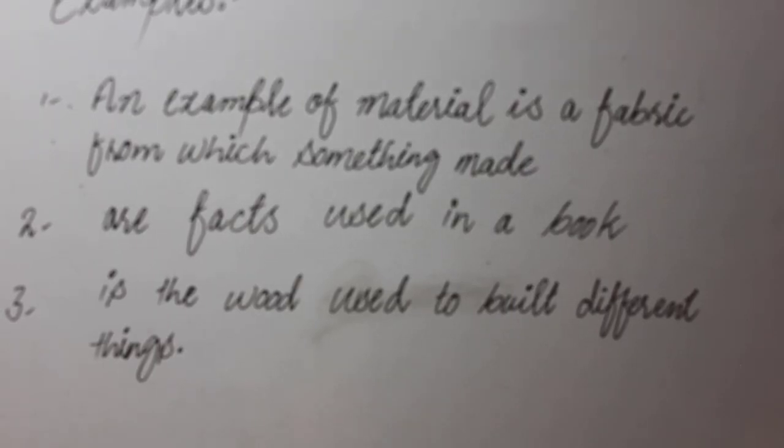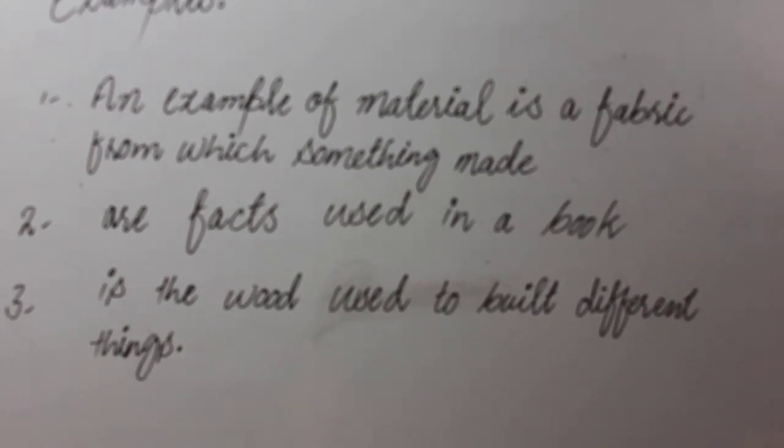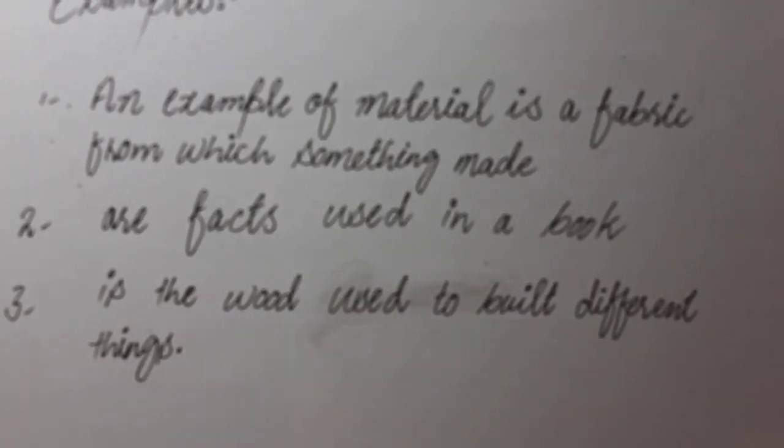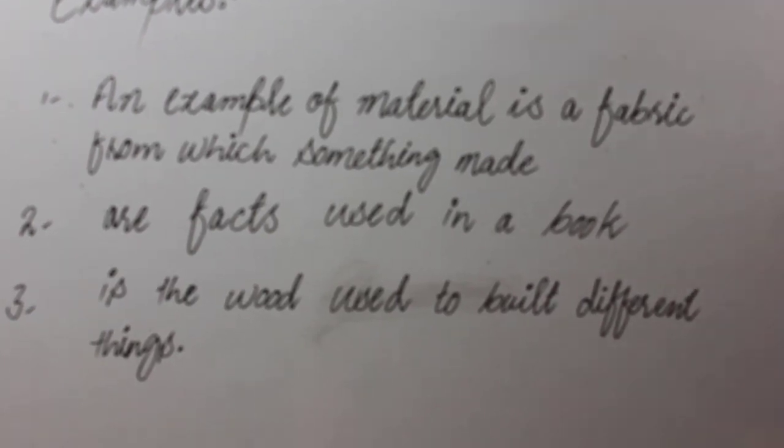For example, here you have an English book. There are a lot of themes in a book, and these are a collection of materials. These are called the facts of this book. We can say that this collection of facts is called material.